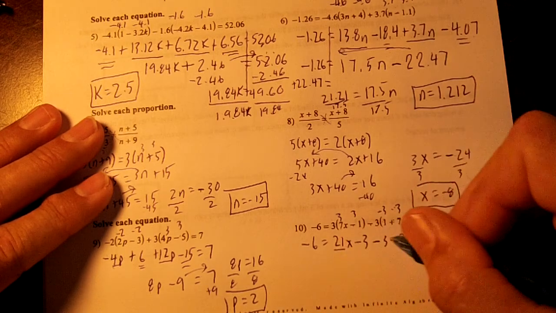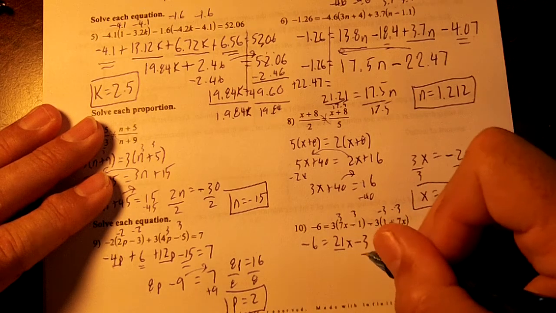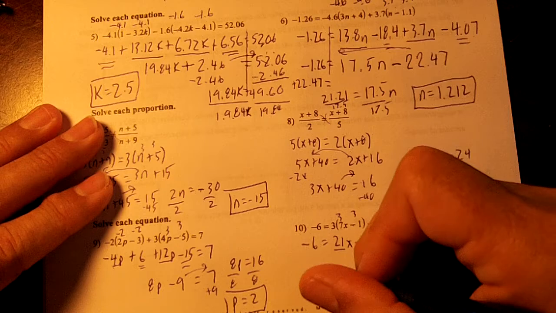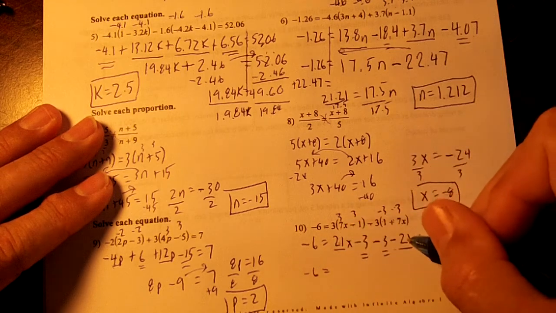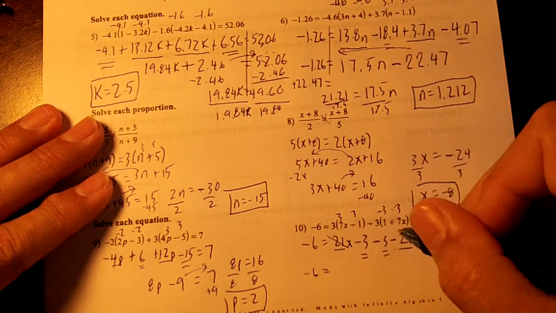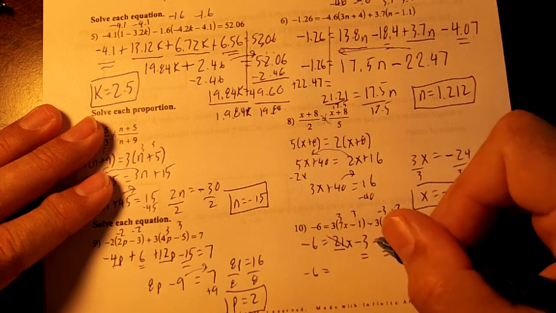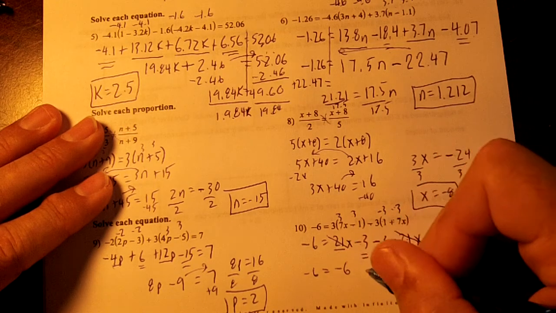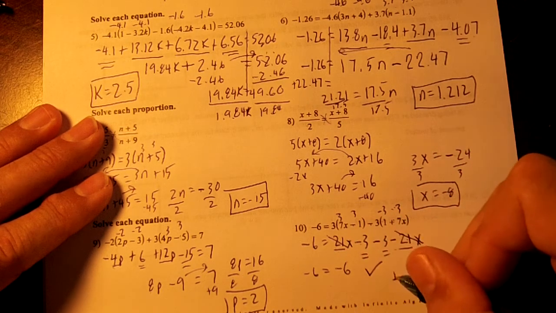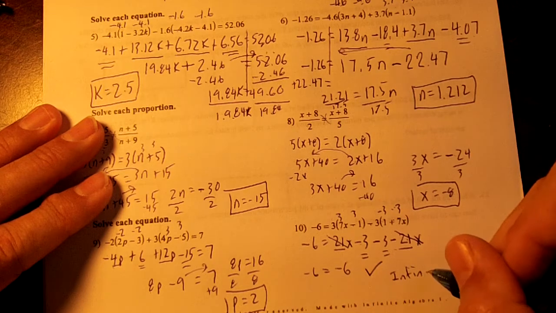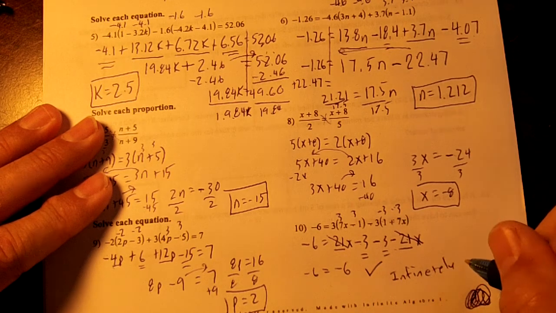Now then I'm going to group my letters, and I'm going to group my numbers. So negative 6 equals 21 minus 21. The x's cancel out, don't they? And negative 3 minus 3 is a negative 6. That checks. This has infinitely many solutions.